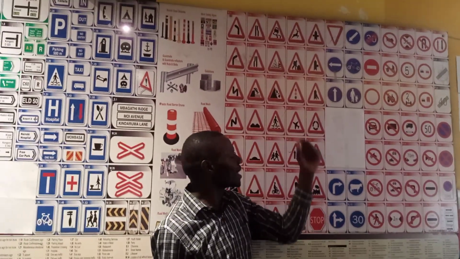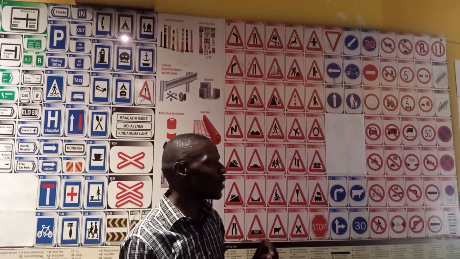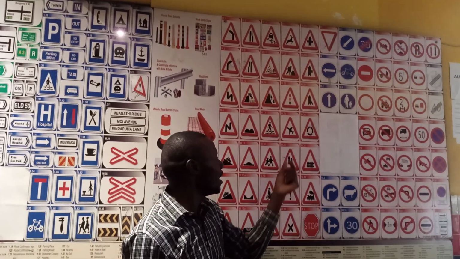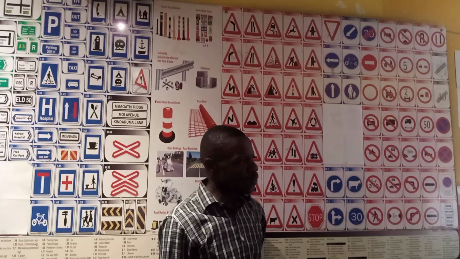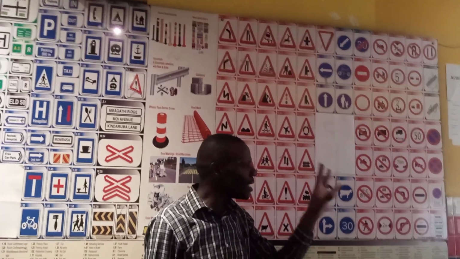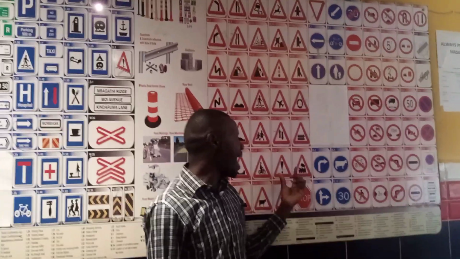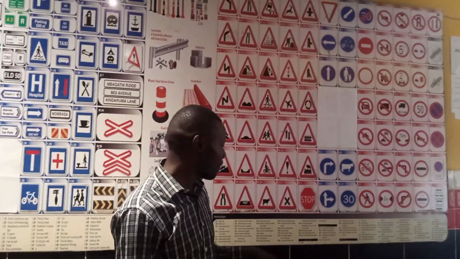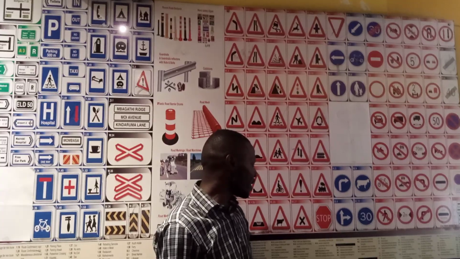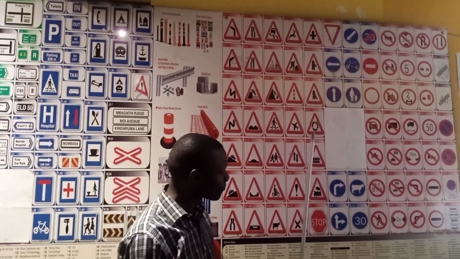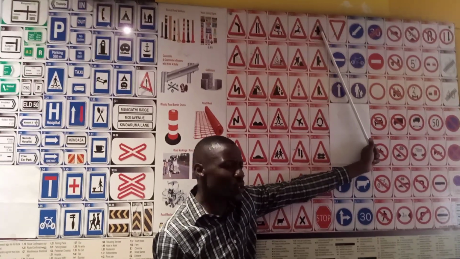Then there is a low-flying aircraft ahead. A two-way traffic road ahead. There are two types of road, so you are just next to or entering a two-way traffic road ahead. A hazard ahead. A cross junction or a junction ahead. A junction, stop and give way ahead.